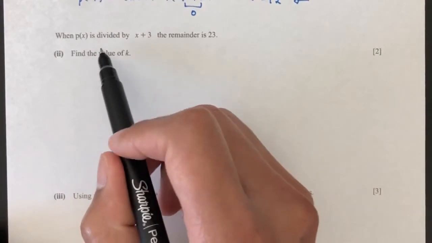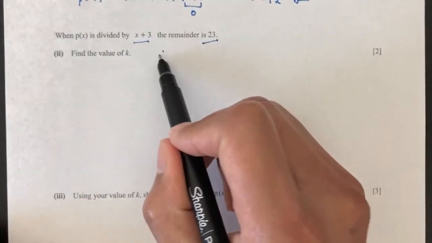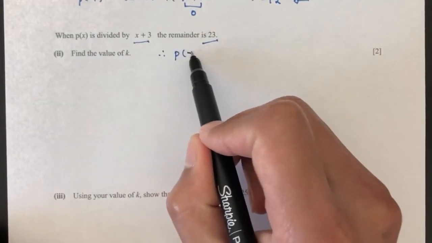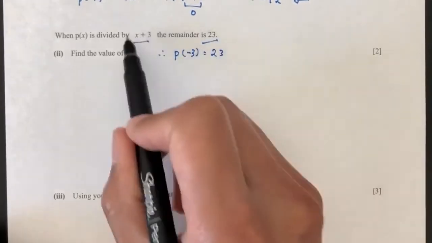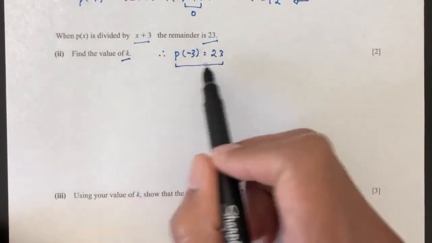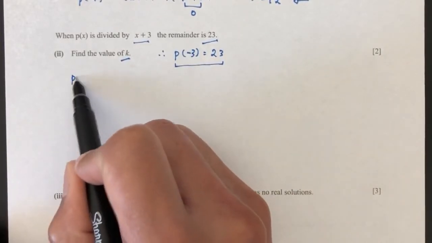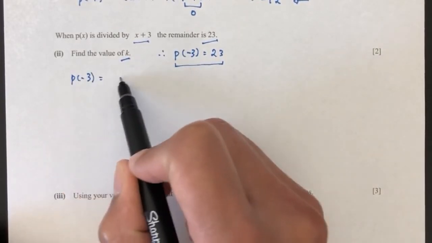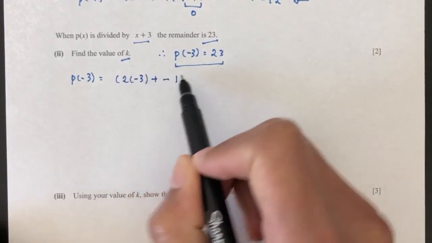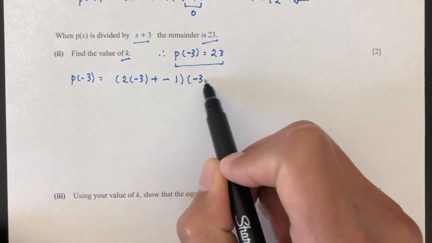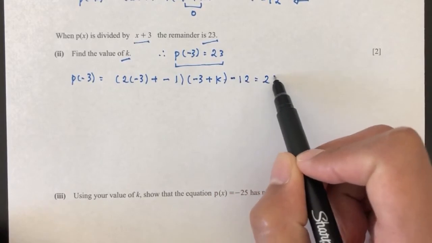When p of x is divided by x plus 3, the remainder is this. So it means that if p will be minus 3, you will have 23. That's what it means. So we have to find the value of k. So pretty easy. Let's first replace the value of x by minus 3. So p of minus 3 will be 2 times minus 3 plus, minus 1, and that will be minus 3 plus k, minus 12, equal to 23.